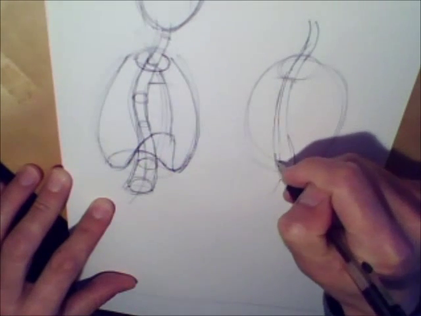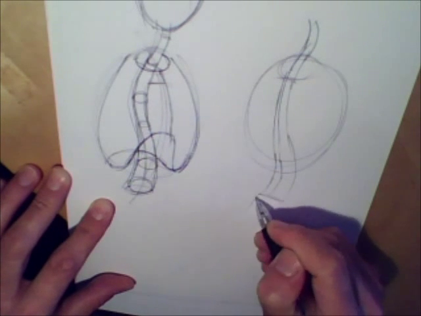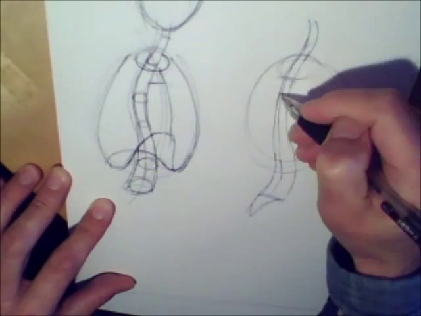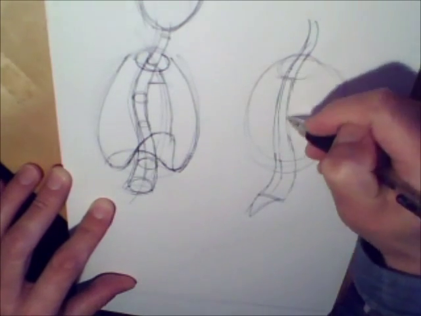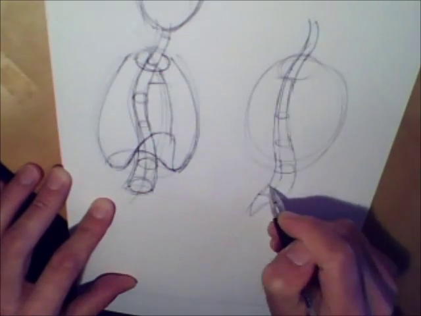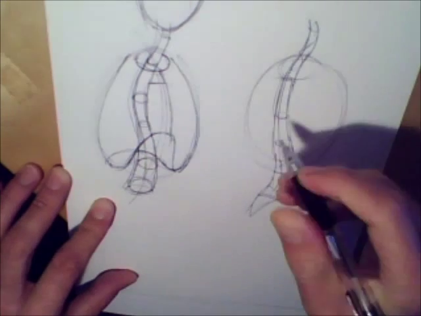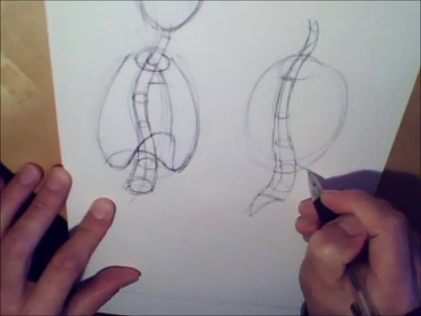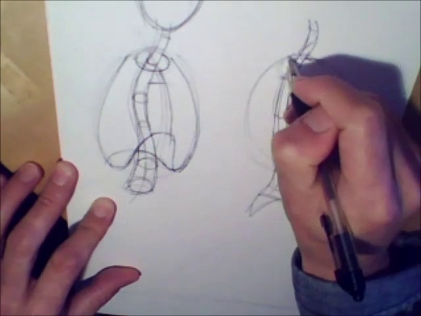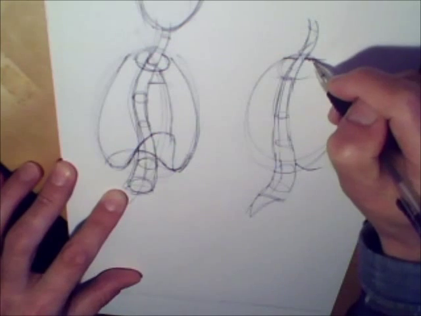Again, the spine is such an important part of the body. Don't see it as a minor detail. It's really central here. So again, mapping out the contours, thinking now in three dimensions, and then again we've got the rib cage. You can start to think here as well. This is sort of beginning to describe the top of the shoulders here.